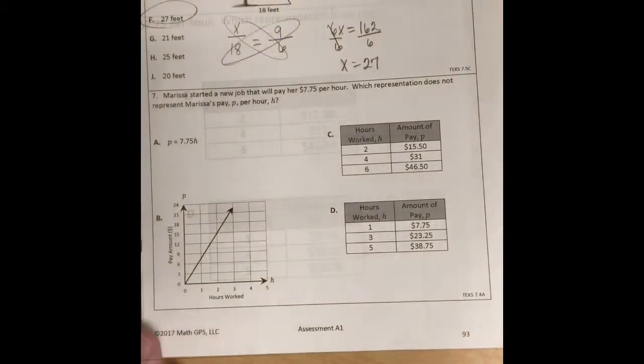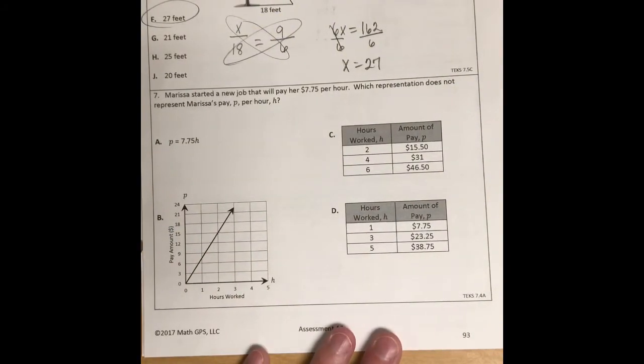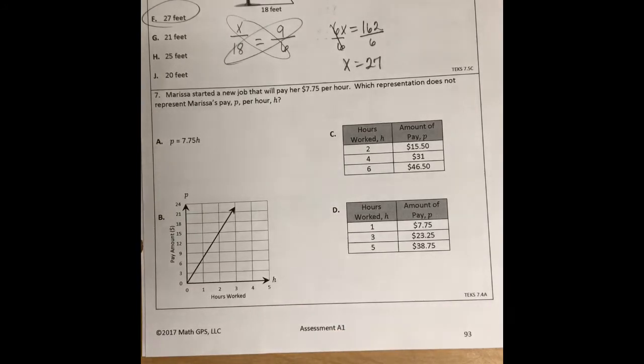Take a second and try to solve number 7. See if A, B, C, or D is the correct answer. So pause it and then come back.